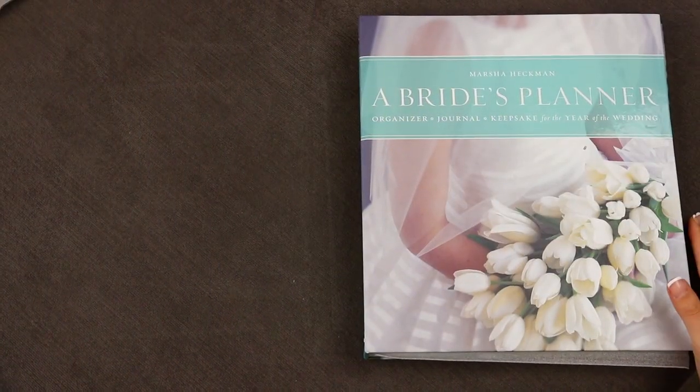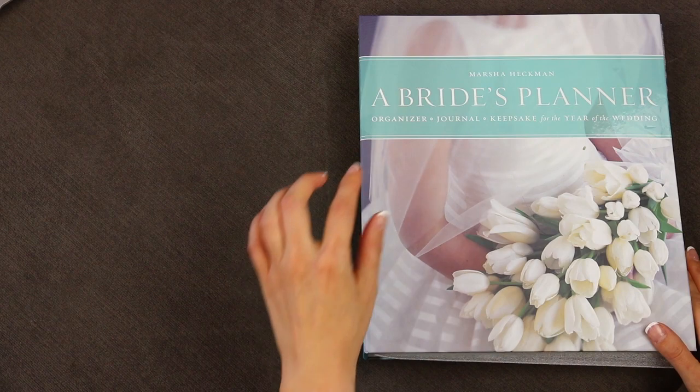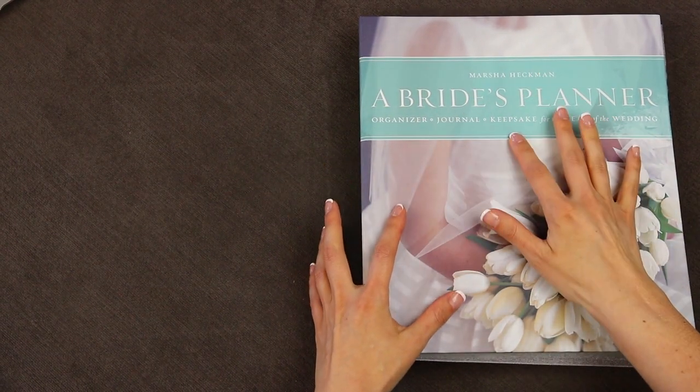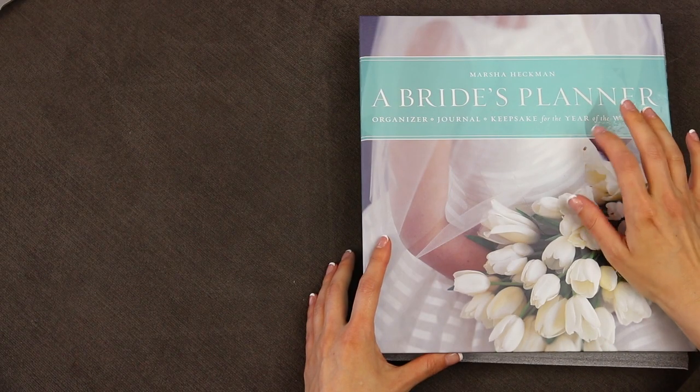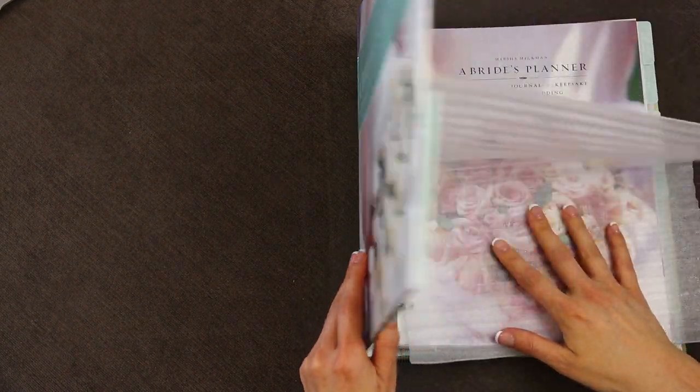Now this planner tries to be everything to the bride. It's trying to be an organizer, a journal, and a keepsake for an entire year. I don't know what that is. That just kind of came with it when I bought it at Barnes & Noble.